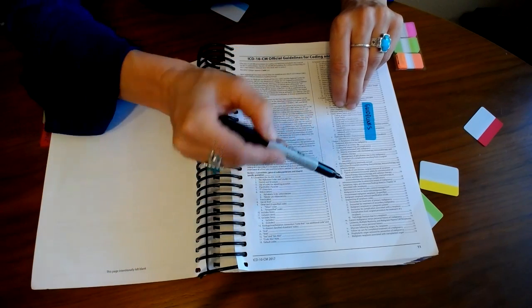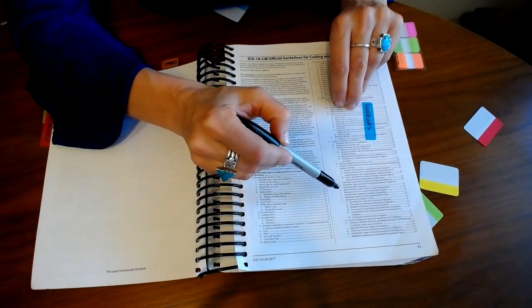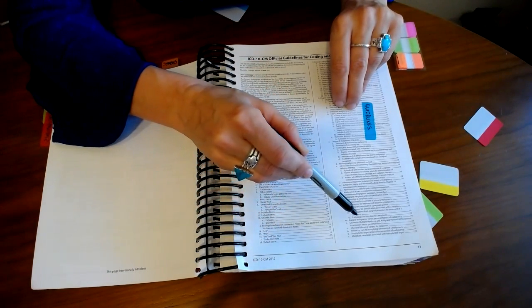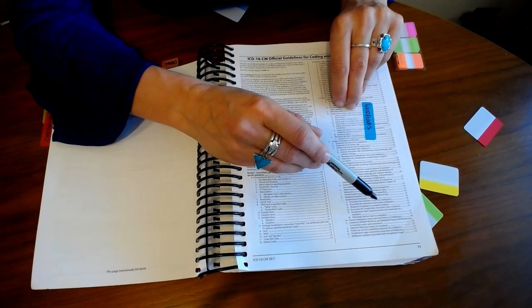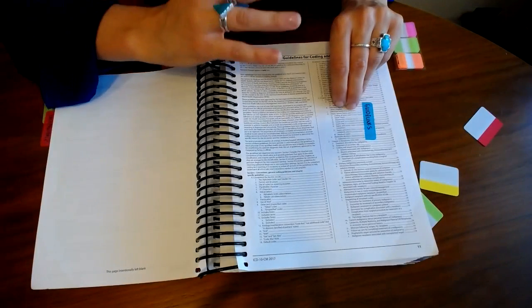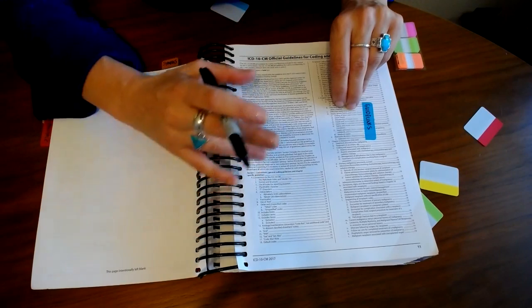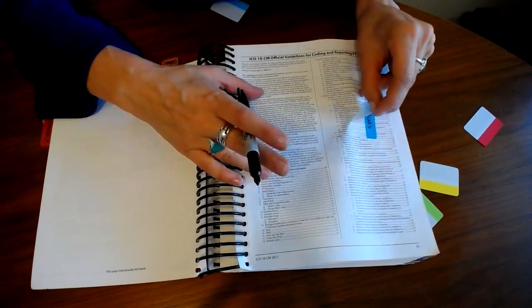And if you hop over here for some different kinds of examples, you see current malignancy versus personal history of malignancy. So if you have a question and you need to reference a guideline, you can come to your table of contents and find where that guideline is.